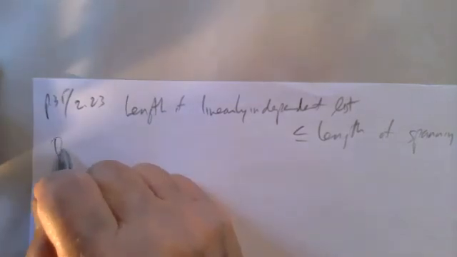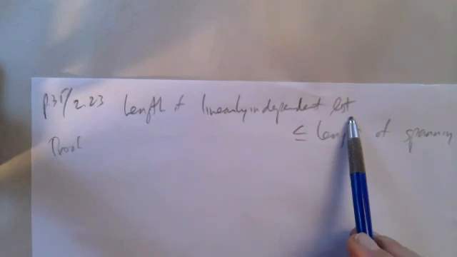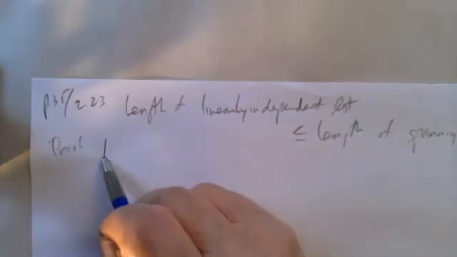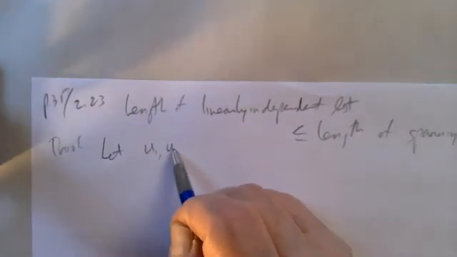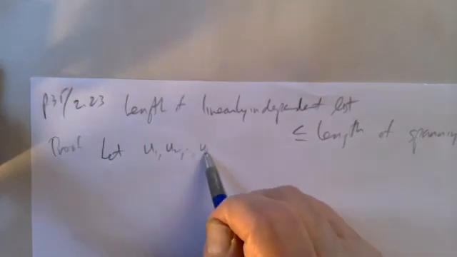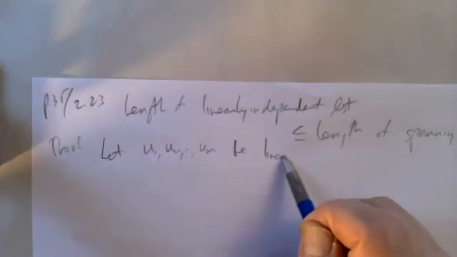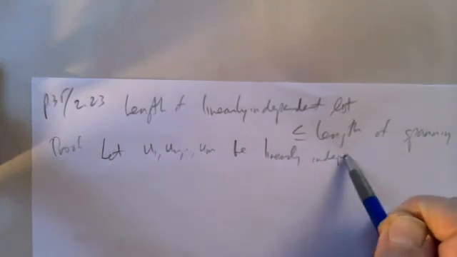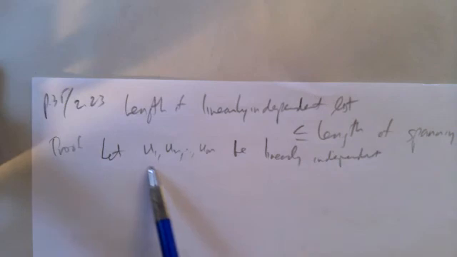So how does the proof of this statement go? Let me also make it very explicit what this means. So the length of a linearly independent list. Let u1, u2 up to u sub m be linearly independent. So these are vectors in the vector space that are linearly independent.